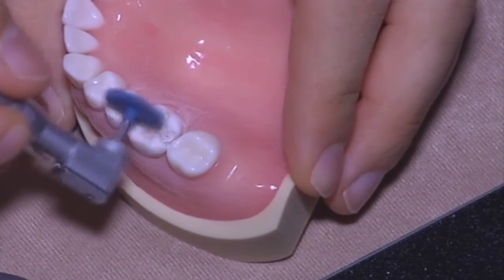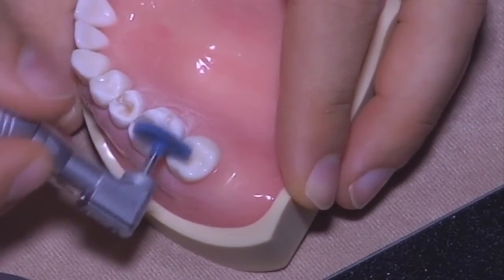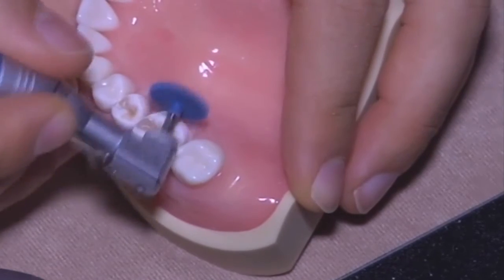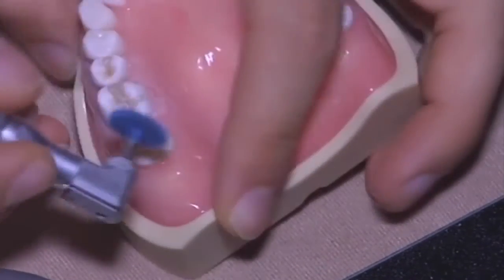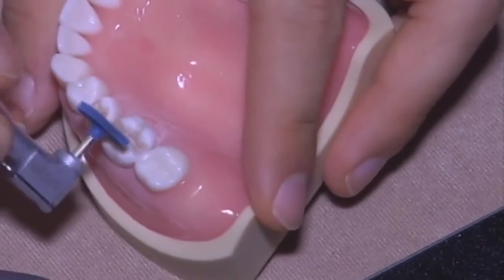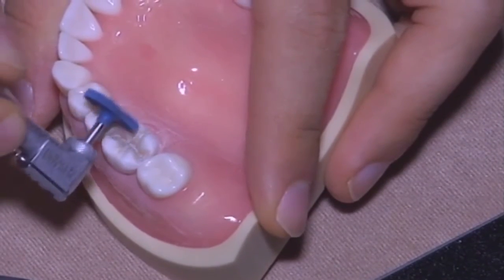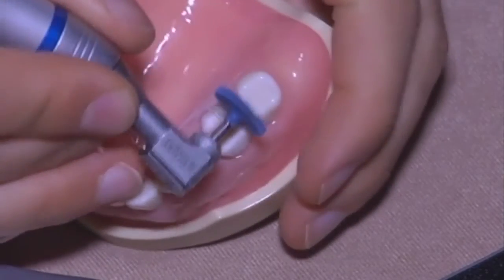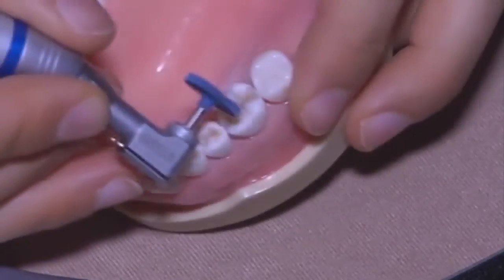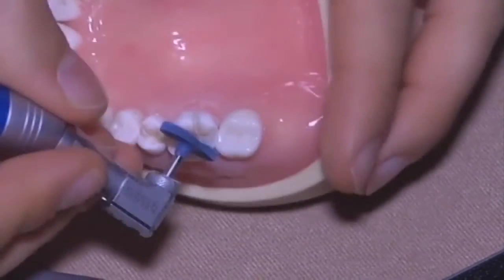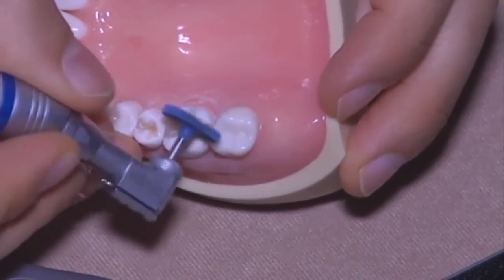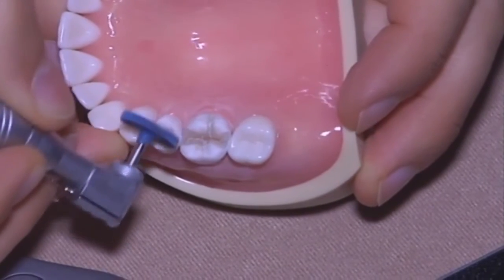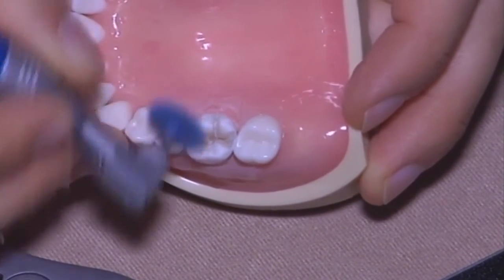You have two colors. The first one is more aggressive, to remove the excess and start cleaning. So this one has a more polishing result.